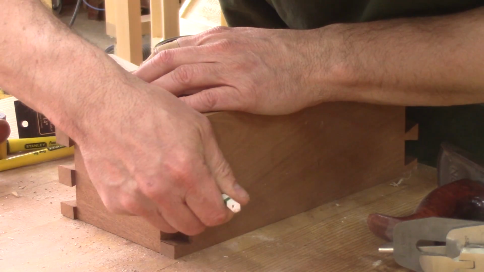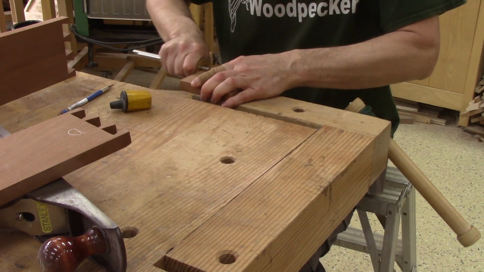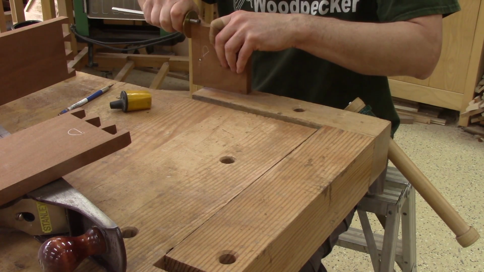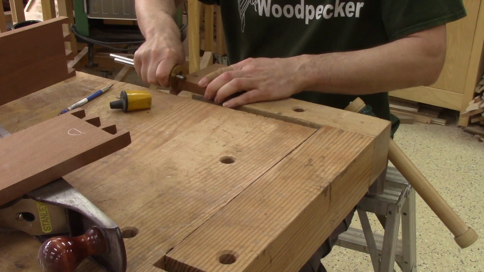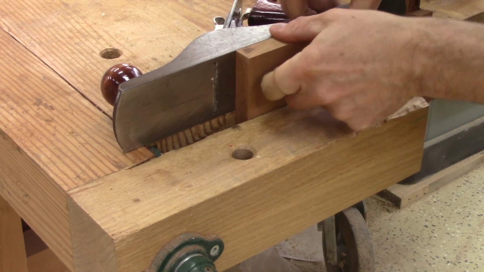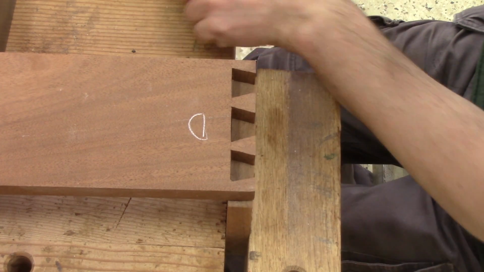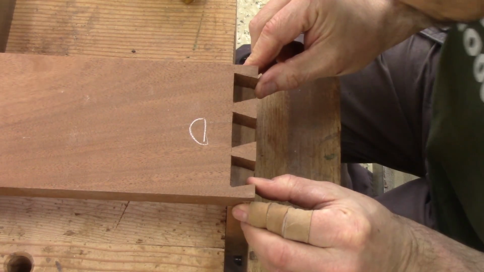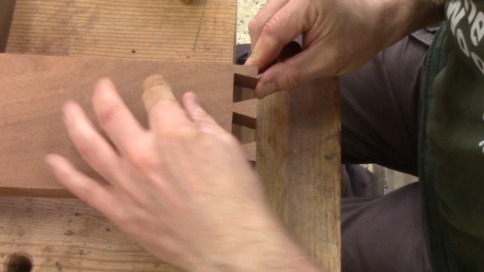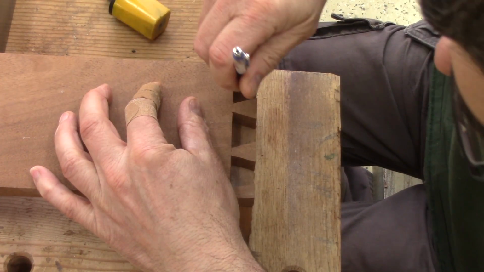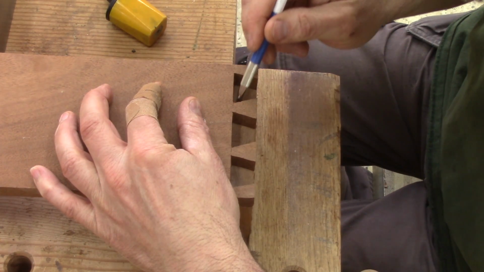So after identifying all the joints, I use the marking gauge to trace around the pin boards. Clamp this and I'm ready. The first thing I do is sharpen my pencil. I redo this on each marking. Then I place the dovetail board where it should be and trace the shape of the pins.